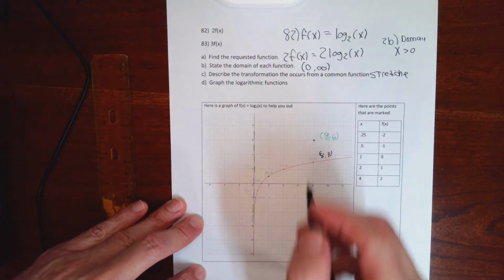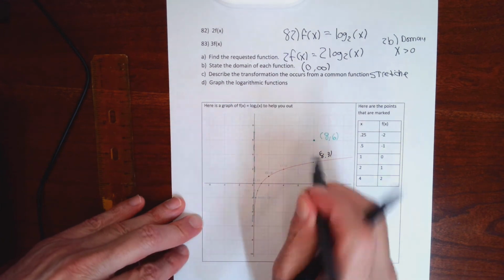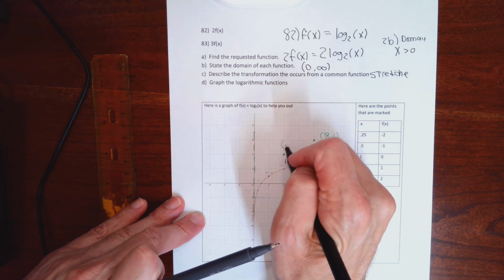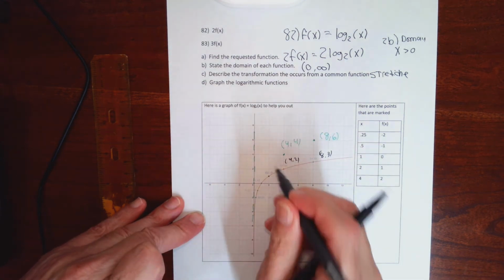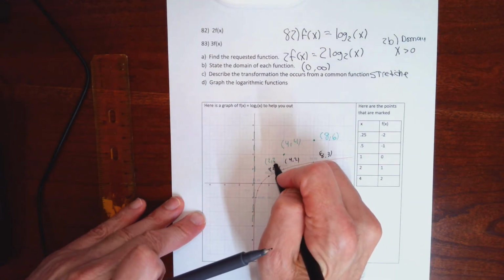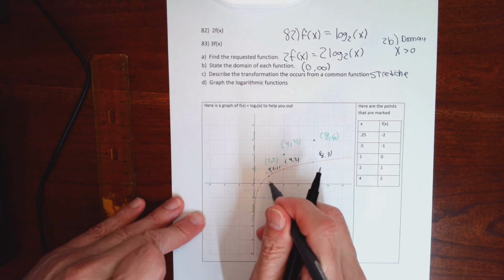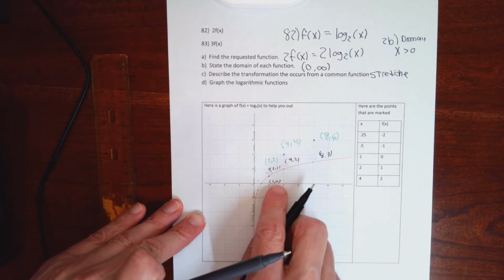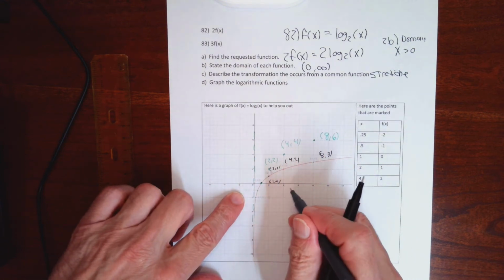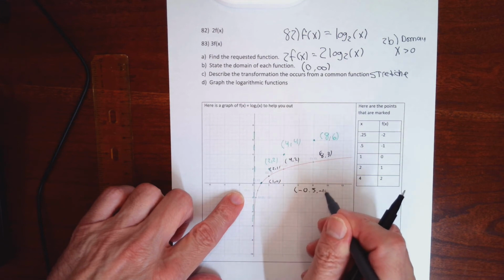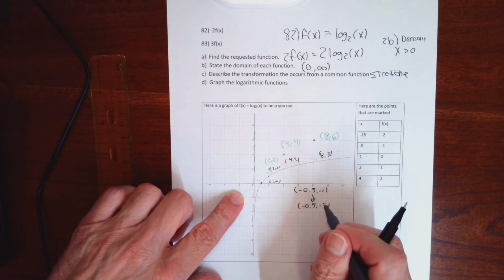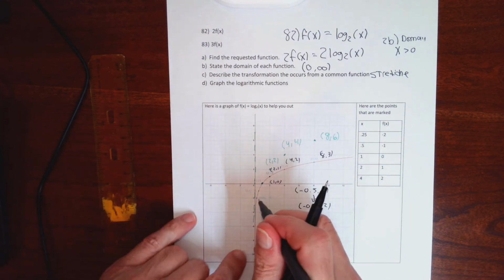Points get stretched away from the x-axis. The point 4, 2, I'm going to multiply its y by 2 and get 4, 4. The point 2, 1, I'm going to multiply its y by 2, and it's going to get stretched to the point 2, 2. The point 1, 0 is going to stay at 1, 0, because when I multiply the y of 0 by 2, I get 0. And these points get stretched down. The point negative 0.5, negative 1 is going to go to negative 0.5, negative 2. When I multiply negative 1 by 2, I get negative 2. So this point's going to get dragged down.